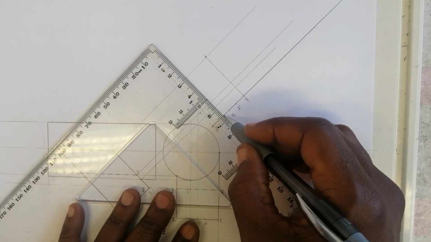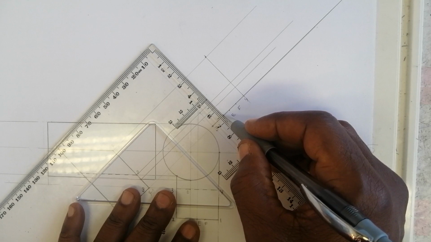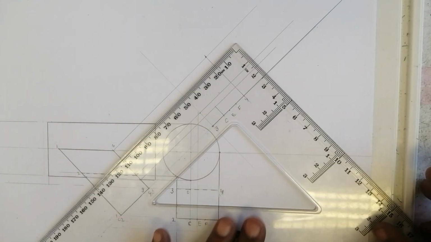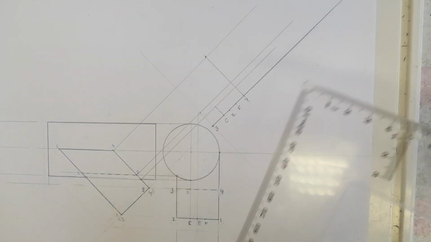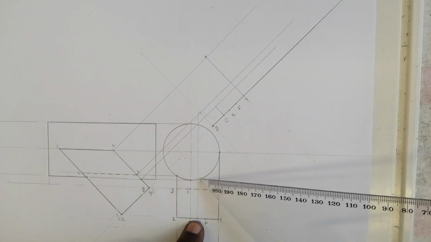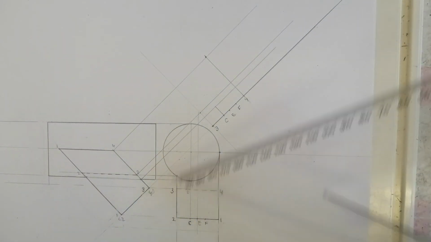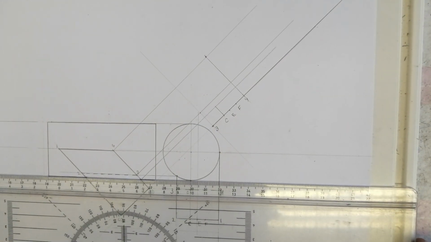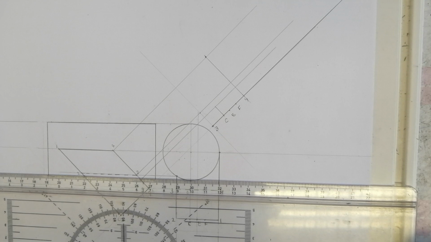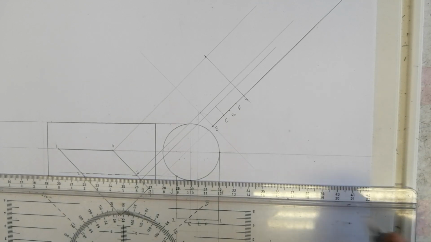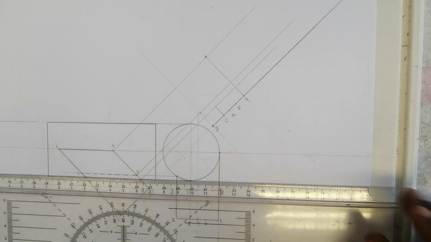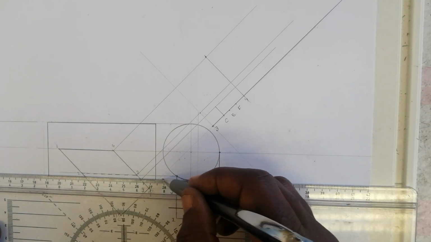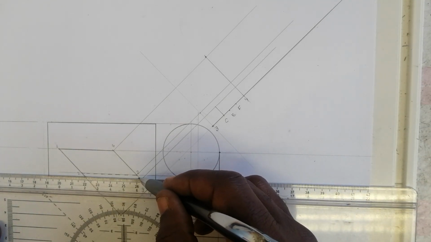Here. So C is there. Now we go with E. E intersects here. Then I bring it from the intersection to the line of interpenetration. The section is there.